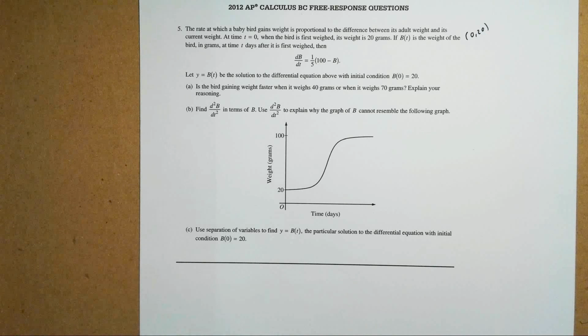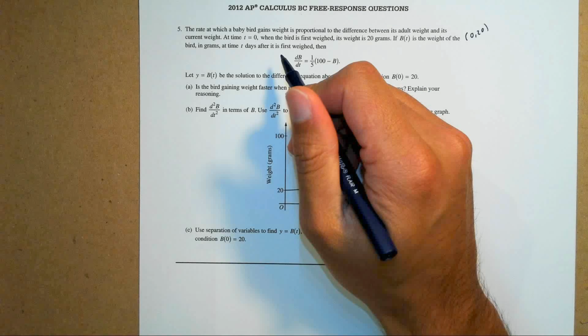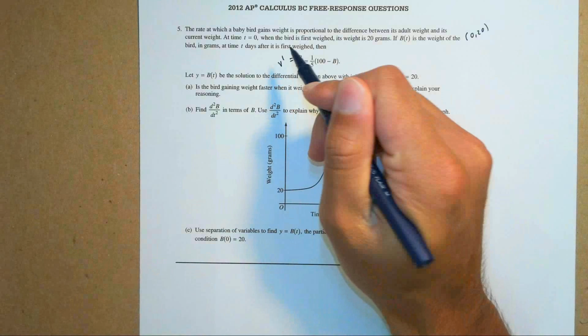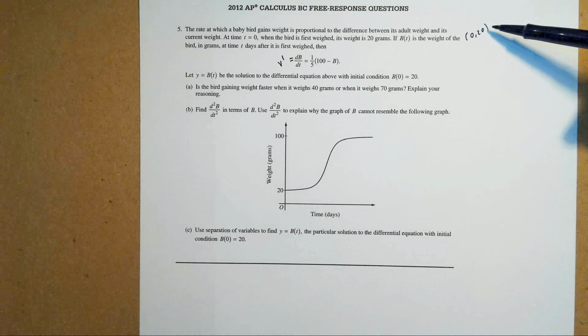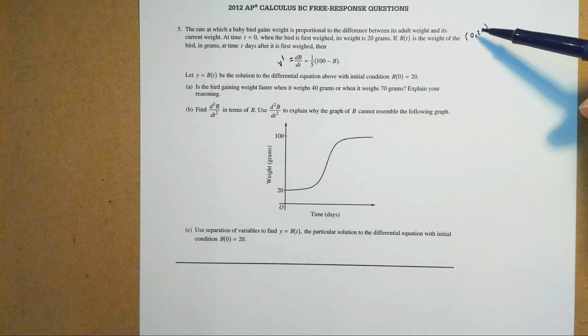The fact that it's at time t equals 0, that's what we call an initial coordinate. It says if B of t is the weight of the bird in grams at time t days after it's first weighed, then dB over dt. Now, I'm also going to notice that this is the same thing as saying y prime. This is a derivative, which lets us find slope, which lets us find tangent lines, which lets us find the rate at which something is changing. Then it says 1/5 (100 minus B). Then it says let y equal B of t be the solution to the differential equation above with the initial condition B of 0 equals 20, which we already have down, so we don't have to question this because we already know what it is.